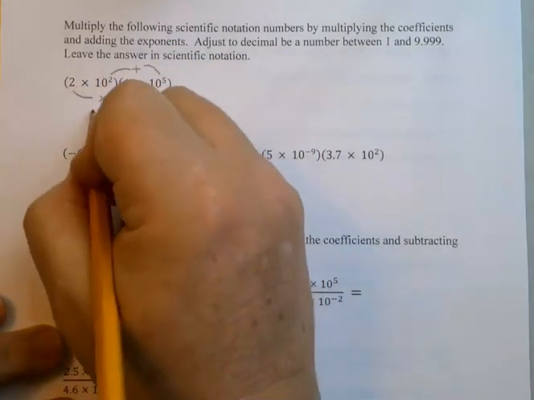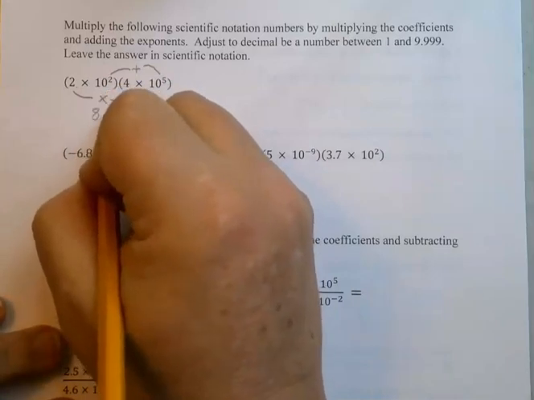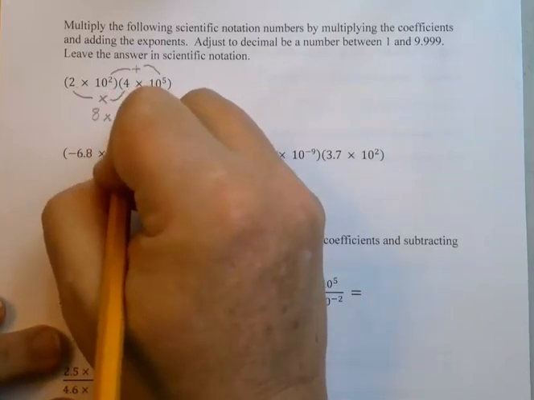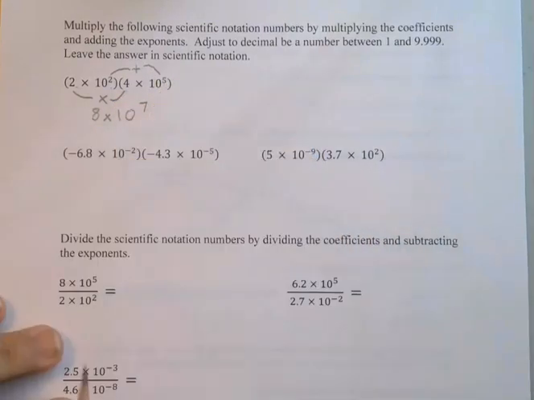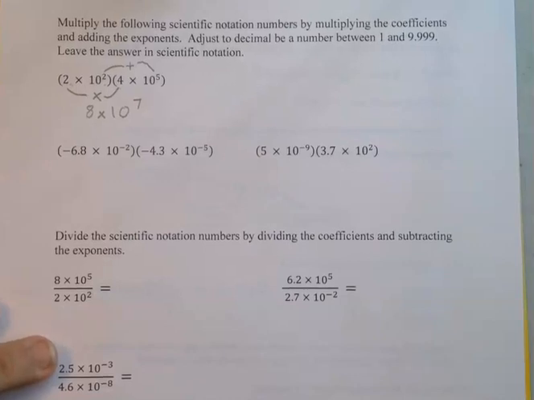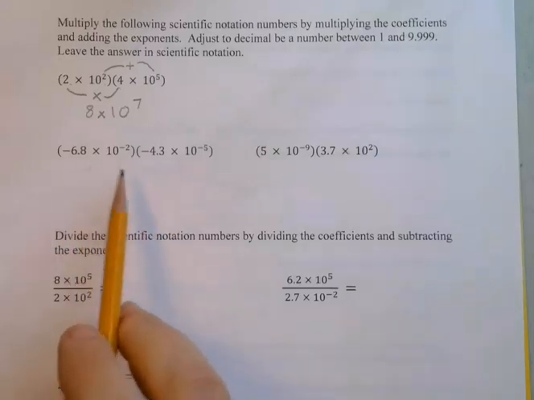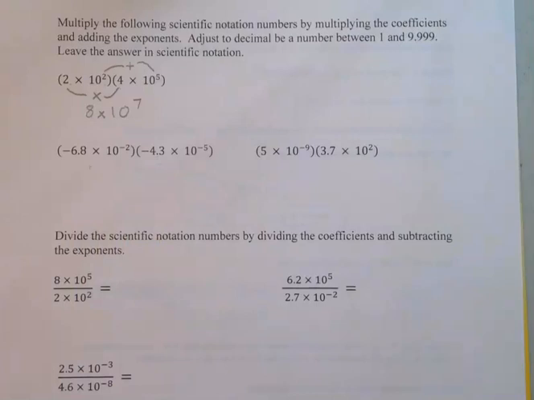So 2 times 4 is 8. It's always going to be times 10, since you're leaving it in scientific notation. And 2 plus 5 is 7. So that's the answer for that. Okay? I'll do the next 2 silently. Be very careful with negative signs. It's easy to get them backwards or confused. For the coefficients like this, of course, you can use a calculator to do that.